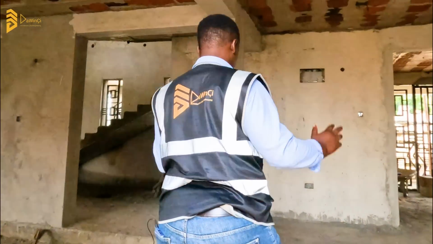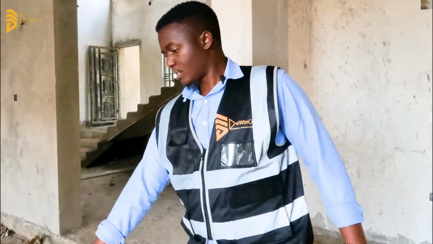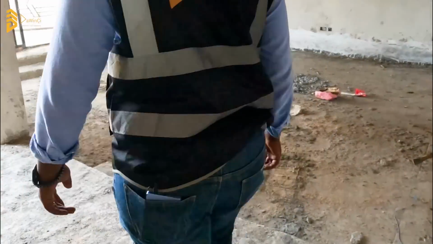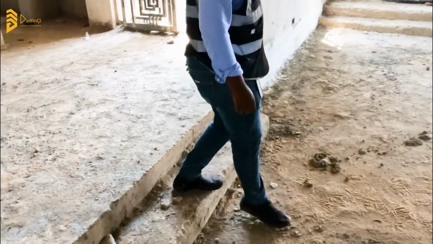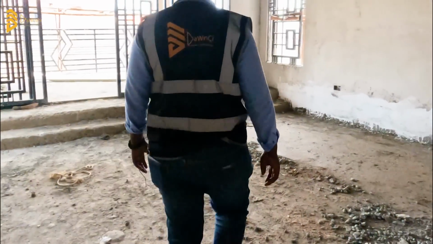Here we just have a foyer and a living room. You might also notice that the living room is actually sunken. Just at this point, there are 2 steps that lead you into the living room.